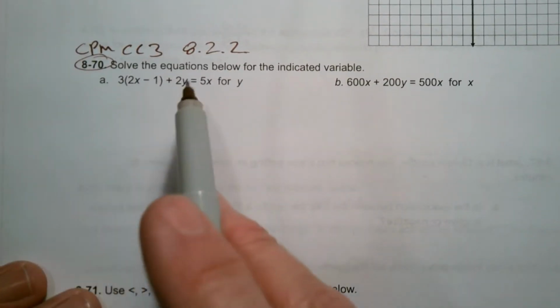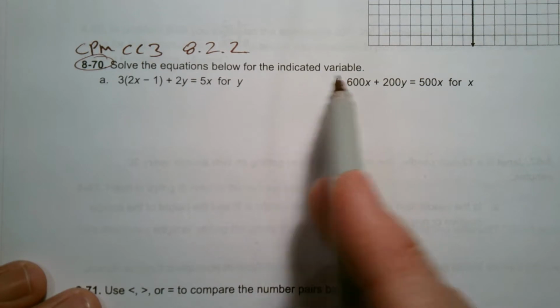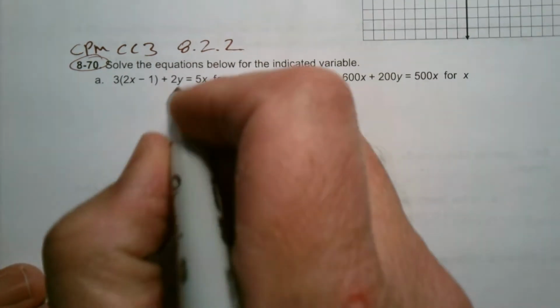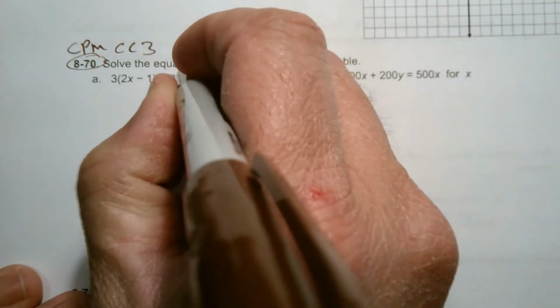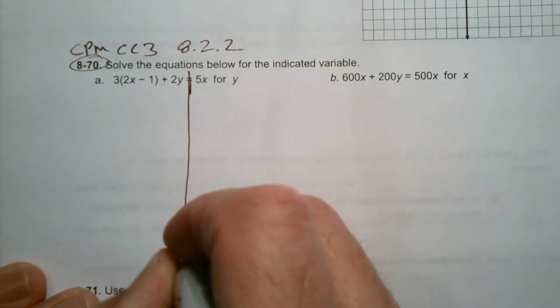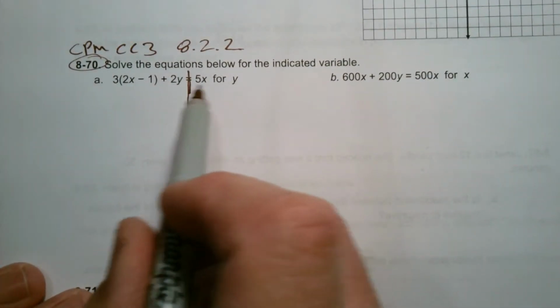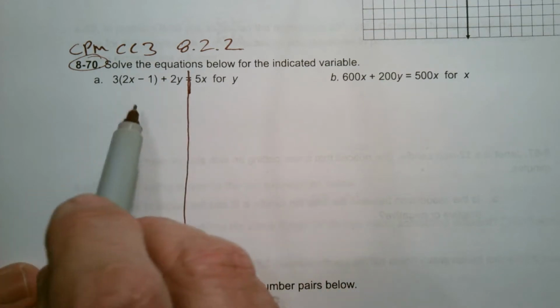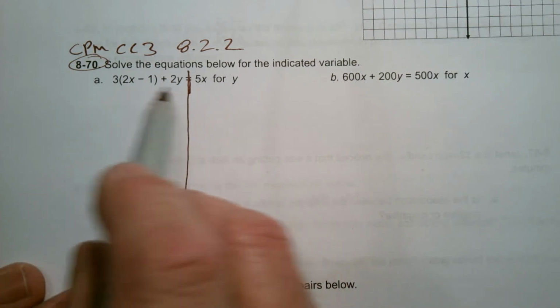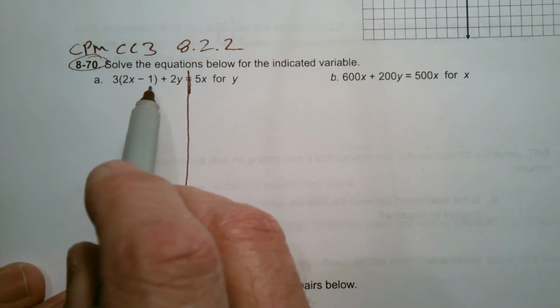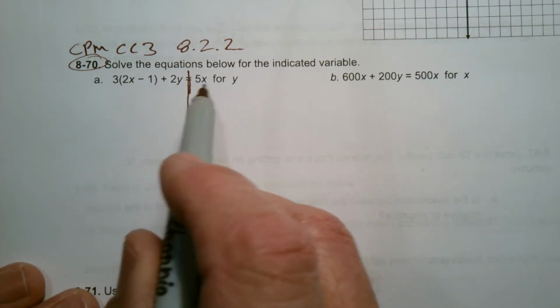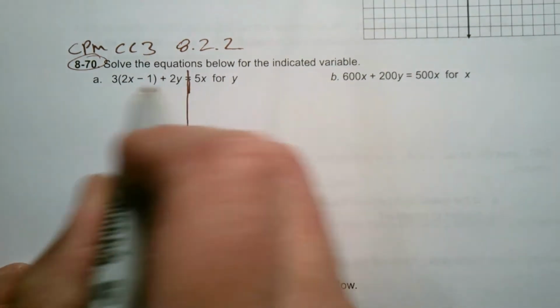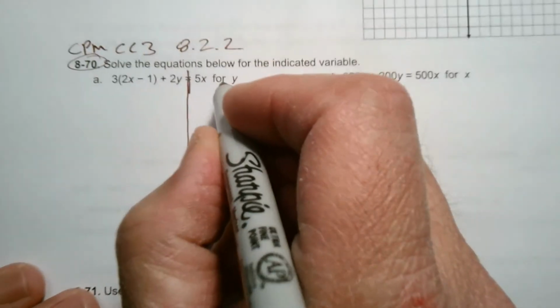It says solve the equations below for the indicated variables. If you notice, we have this equation here. I usually like to put in my equation wall so I know what my equal sign is, and what I do to one side of the equation, I need to do to the other. Here's my equation: 3 times the quantity 2x minus 1, plus 2y equals 5x. And it wants me to solve this equation for y.